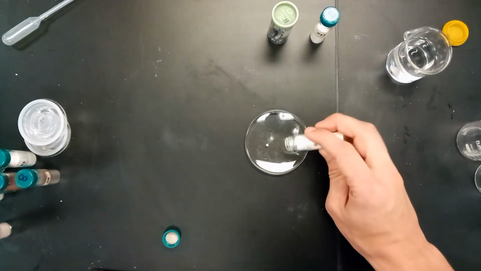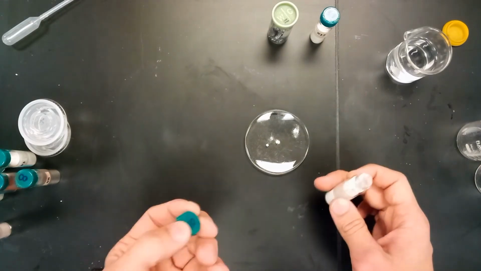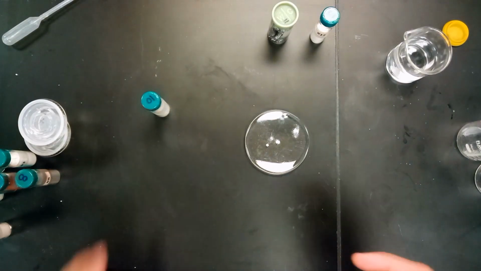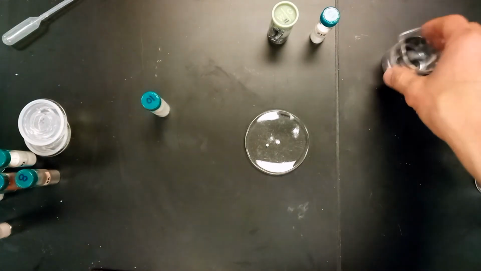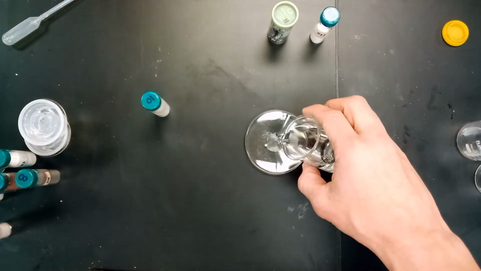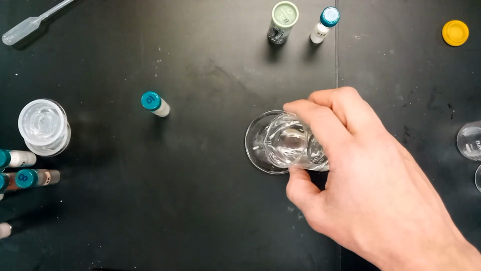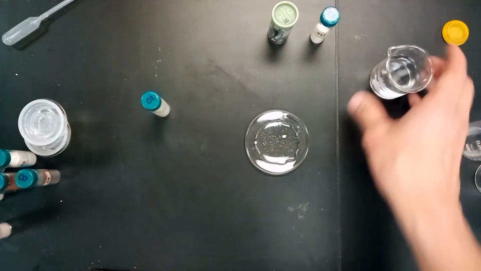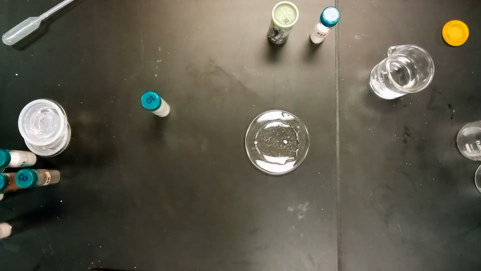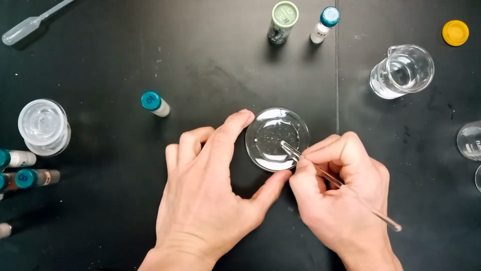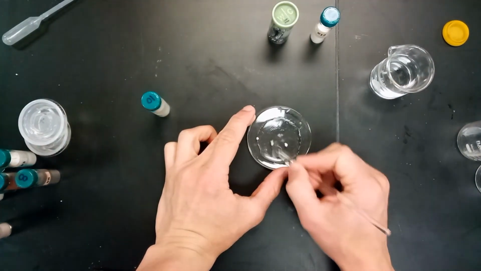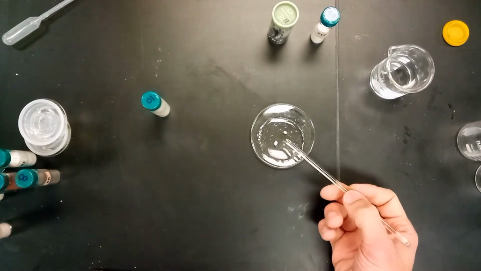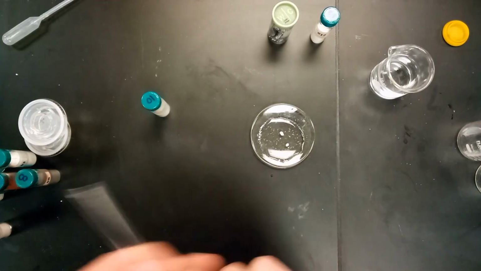Yeah, that's much more powdery, almost floury, maybe powdered sugar. That consistency at least. We're going to add some of our distilled water to it, see if it's soluble in water. And we're going to try to just get this to dissolve. Okay, so it's not dissolving too great actually.